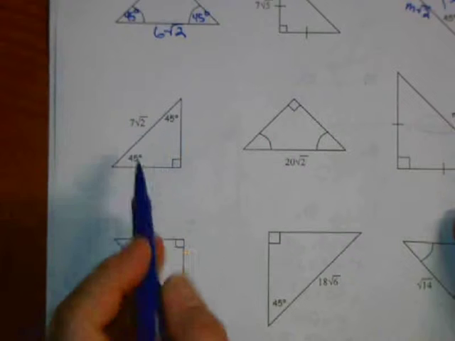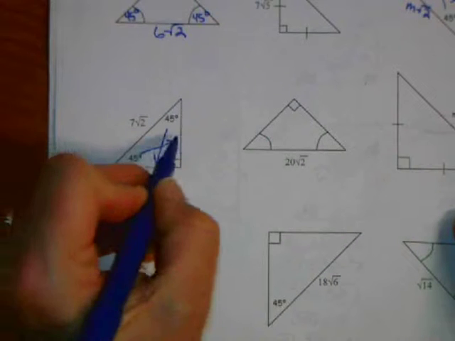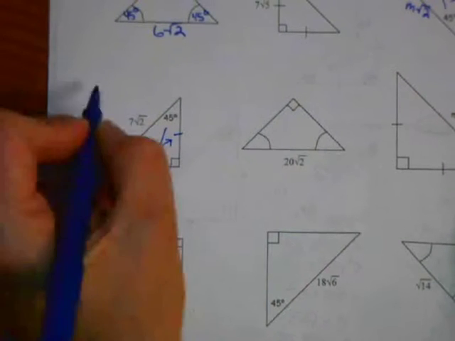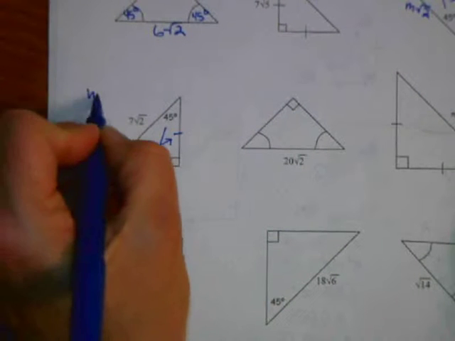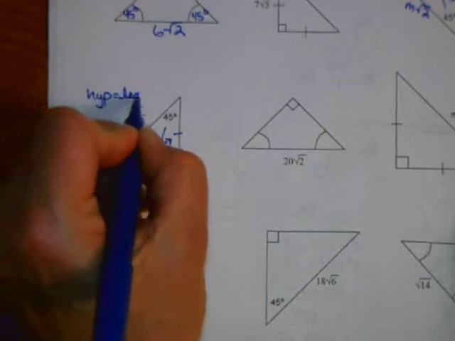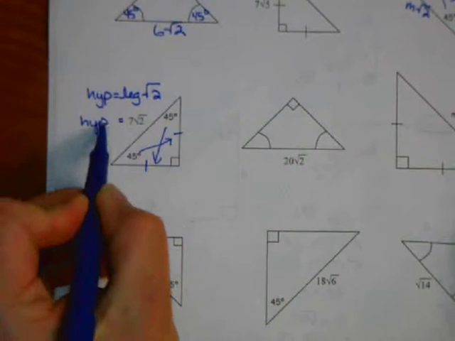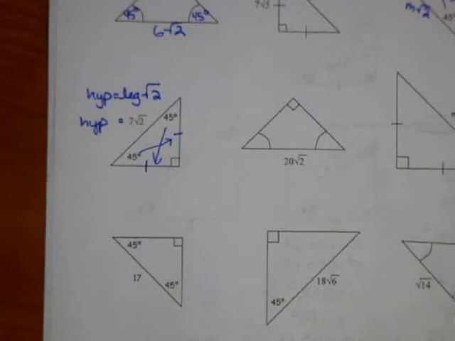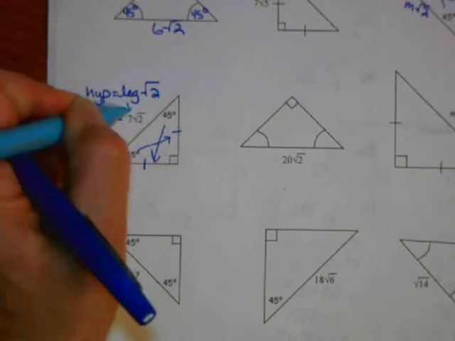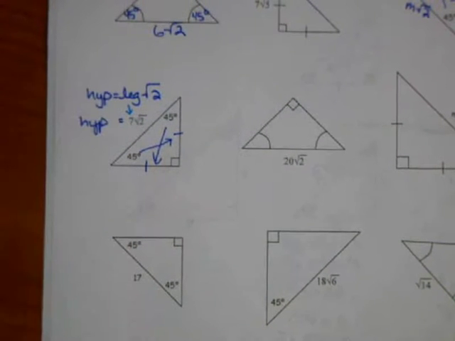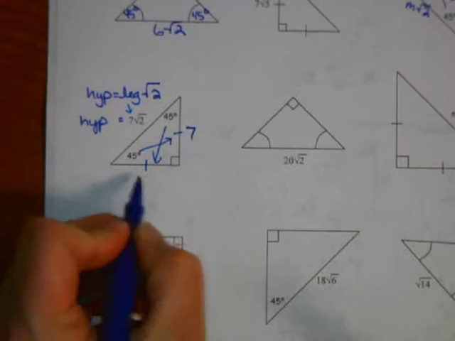All right, let's see what else we can do. Here. This one is a 45, 45, 90 triangle. That means that these sides are congruent. I know that. I also know that in a 45, 45, 90 triangle, the hypotenuse is equal to the leg times the square root of 2. Oh, if this is the hypotenuse, how long is the leg? 7. You see it? It's right there in front of you. The leg has to be 7. 7 and 7.